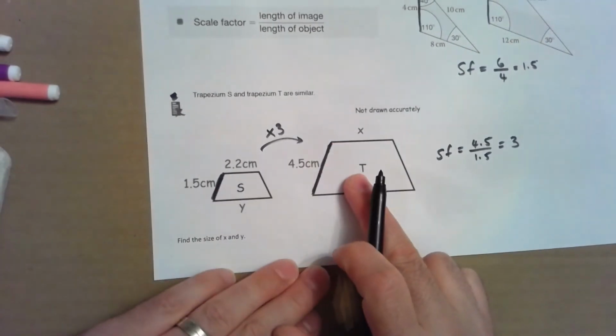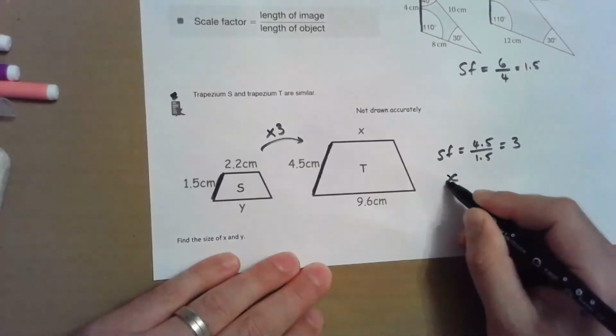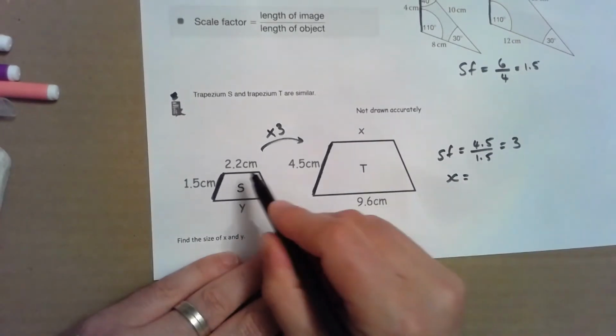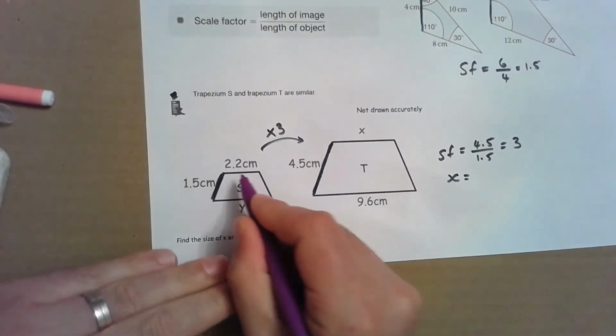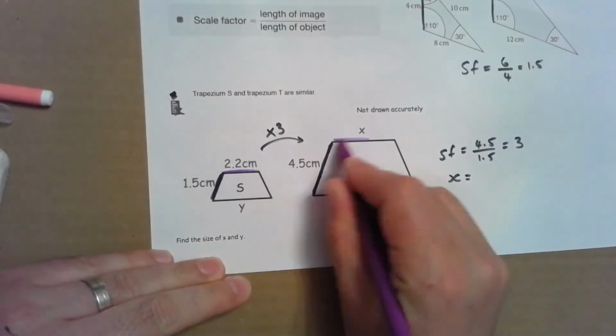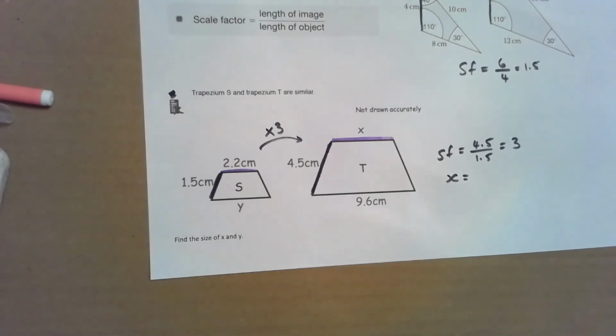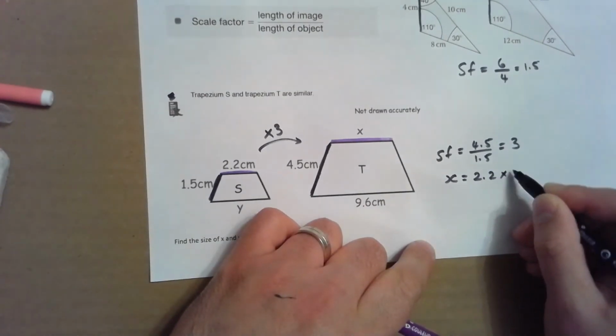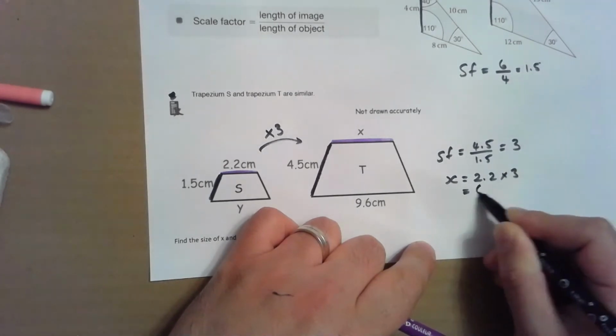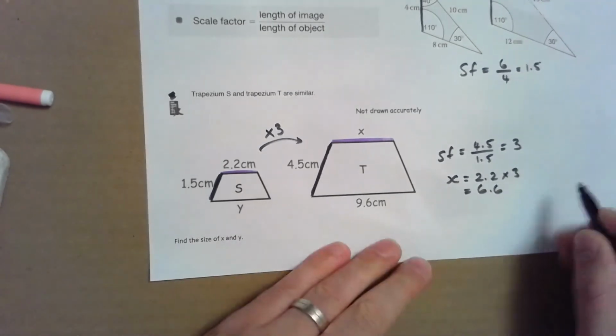to get to here. So to find X then, X corresponds to this length here. So we do 2.2 multiplied by 3. So that's 6.6 centimeters.